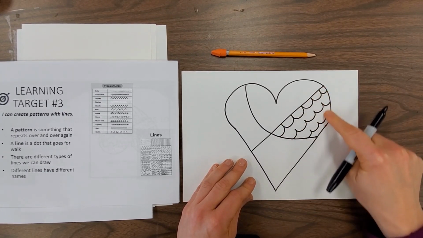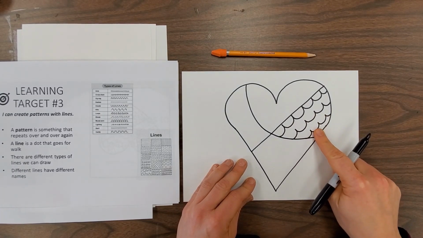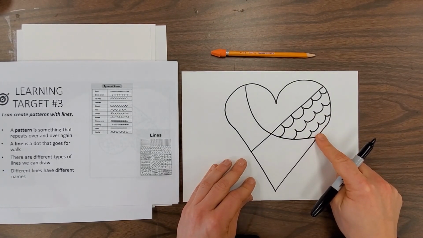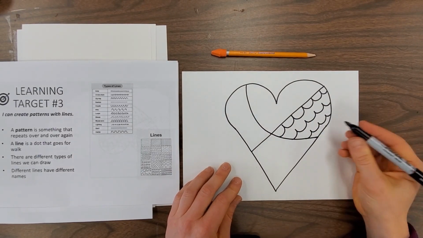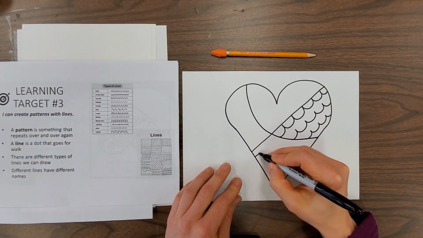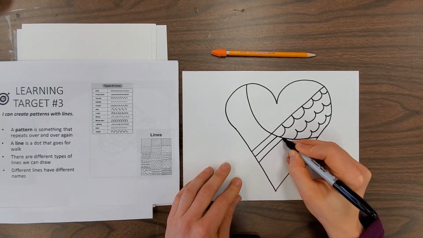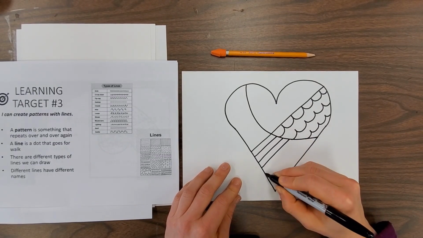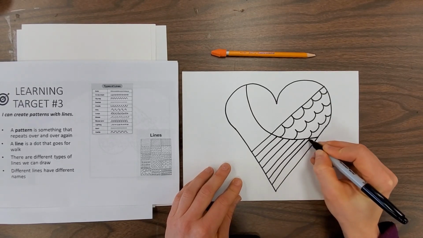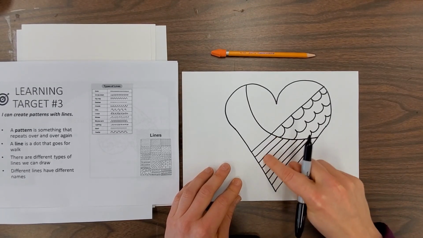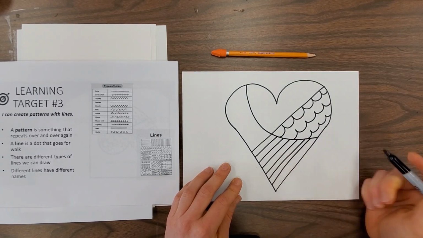Now I have one space of my geometric shape filled in with a line pattern. I've got 1, 2, 3 more spaces. Maybe this time I'll do a straight line. It has to repeat over and over again for it to be a pattern. There we go. There's my pattern of straight lines.